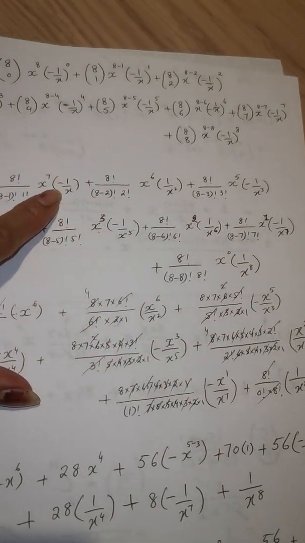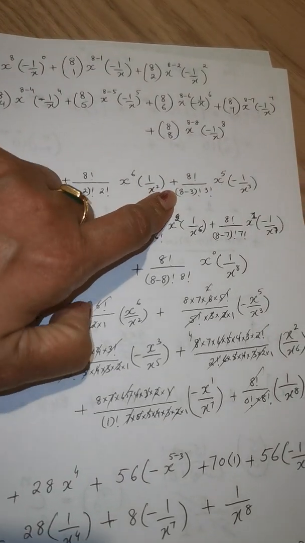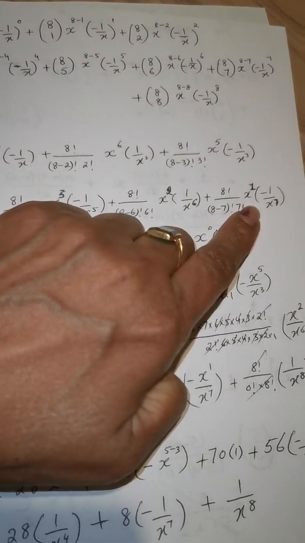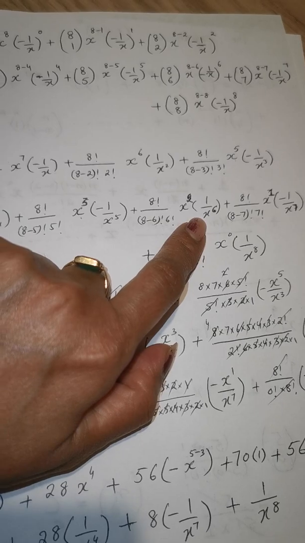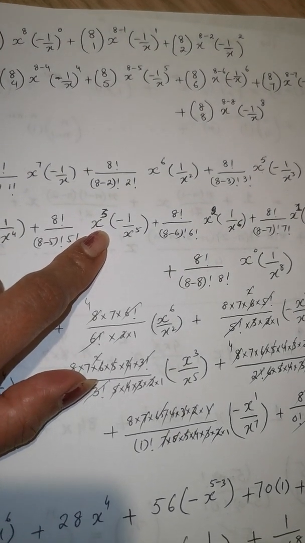You can check the minus sign here. This term will also have a minus sign. X power 7 will have a minus sign. This has x power 4, it will be in the denominator. This has a minus sign, right?